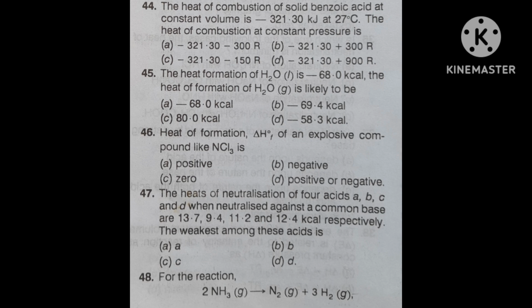Third, 80.0 kilocalorie. Fourth, minus 58.3 kilocalorie. Just think, this question also you can solve within 30 seconds. Just think. After that I will tell the answer and explanation.